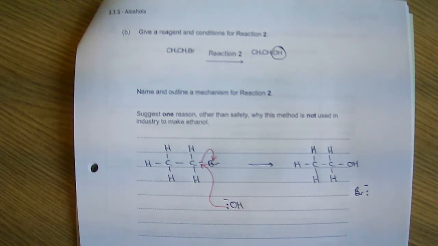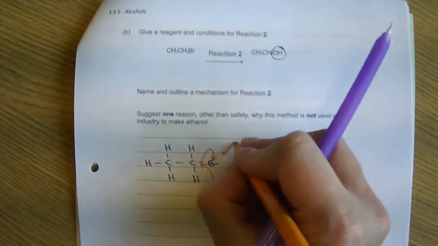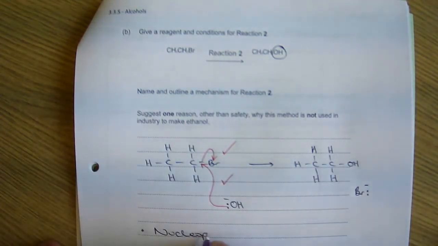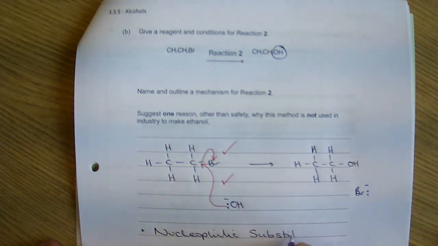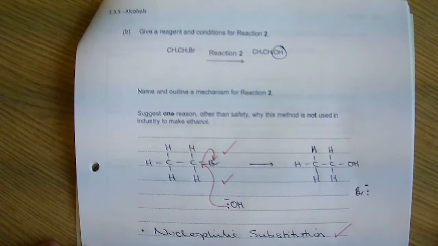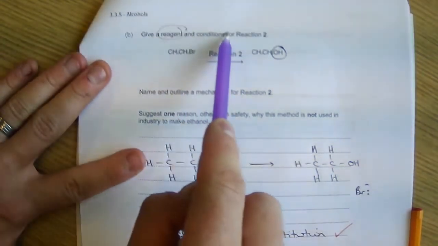Okay, so of that, we get 2 marks for our curly arrows. So there's mark 1 and 2. The mechanism is nucleophilic substitution. Okay, so that's going to get us a mark. Oh, it does actually say, apologies, I need to read the question properly. Give a reagent and condition.